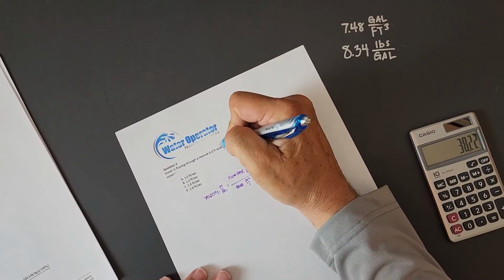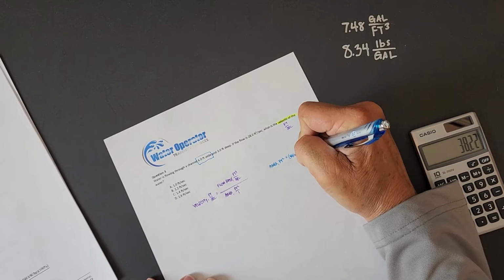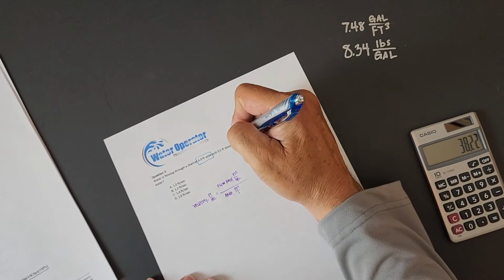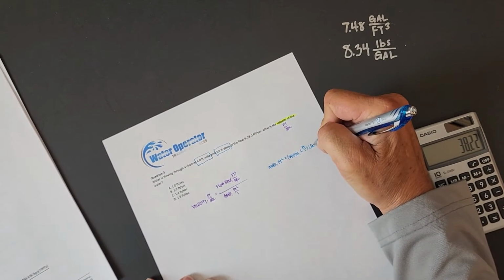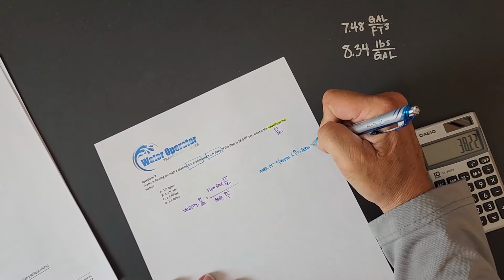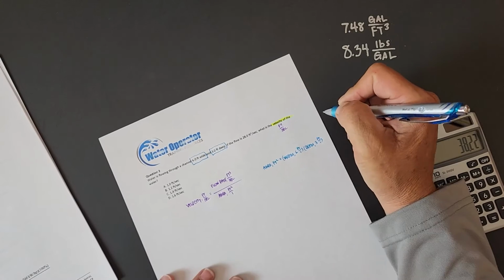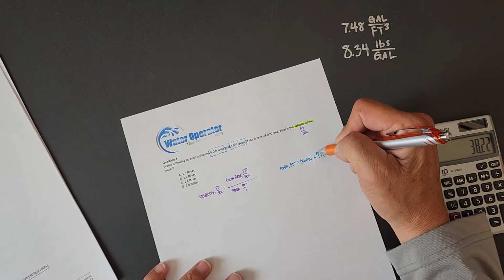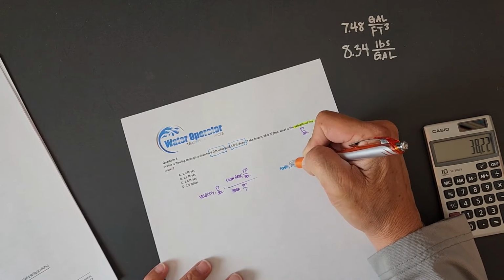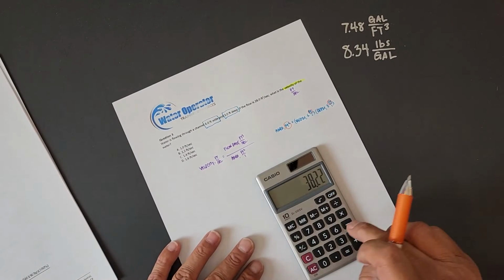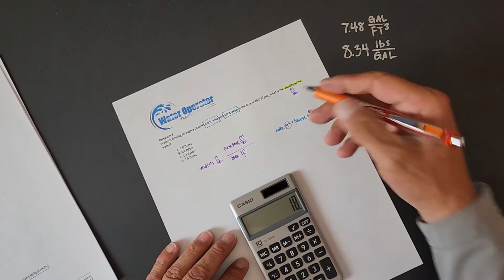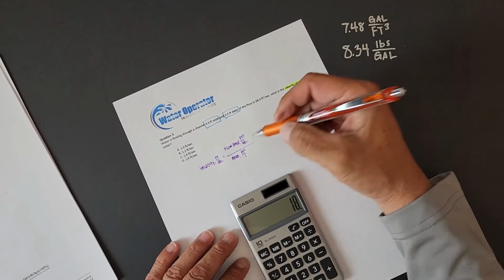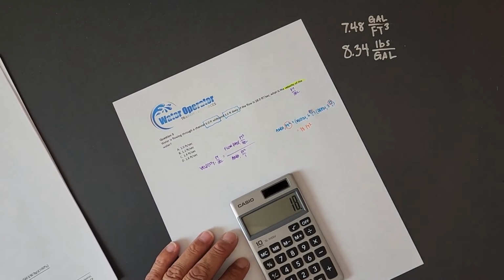It's giving me the width, which is 6 feet, and it's giving me the depth, which is 3 feet. I have feet times feet, which gives me square feet. So let's multiply that out. 6 times 3 is 18 square feet. So now I know 18 square feet is going to be the area portion of this formula.